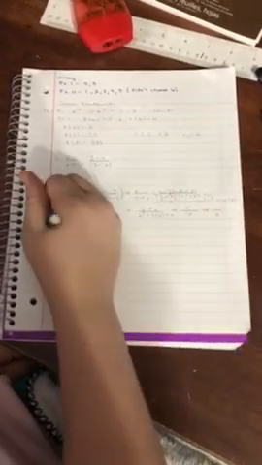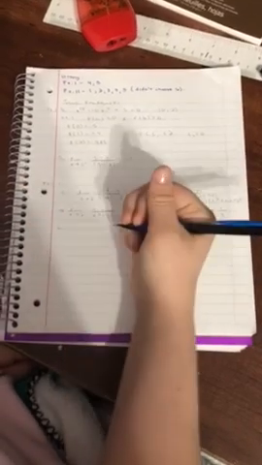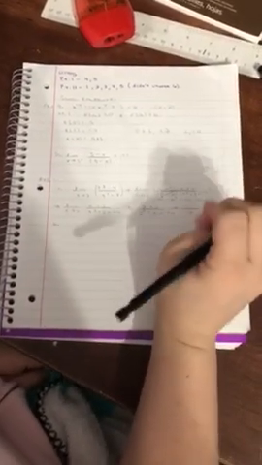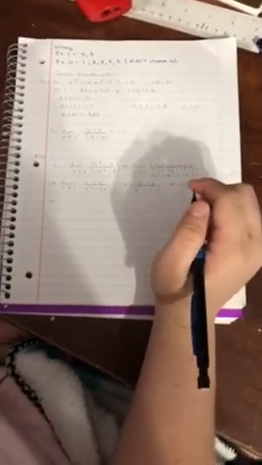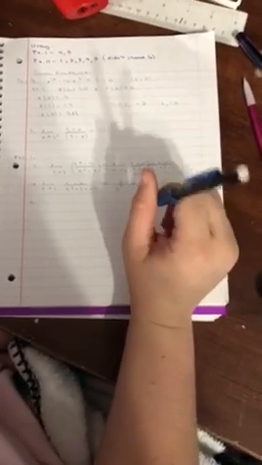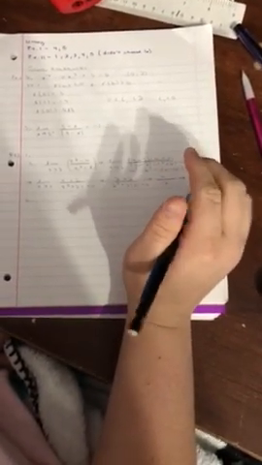For part B, the question is asking, consider the function f of x equals x squared plus 5x plus 6 all over x plus 2. At what point is f discontinuous? Find the limit as x approaches the point of discontinuity.